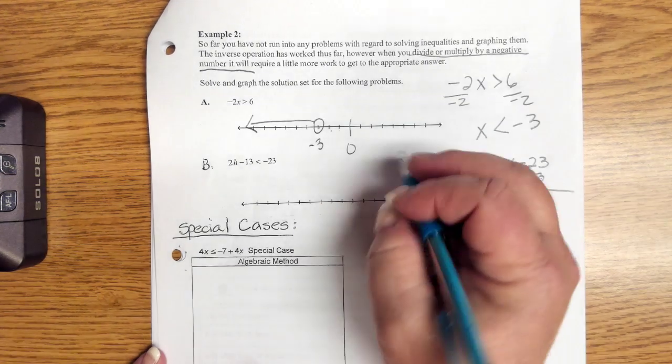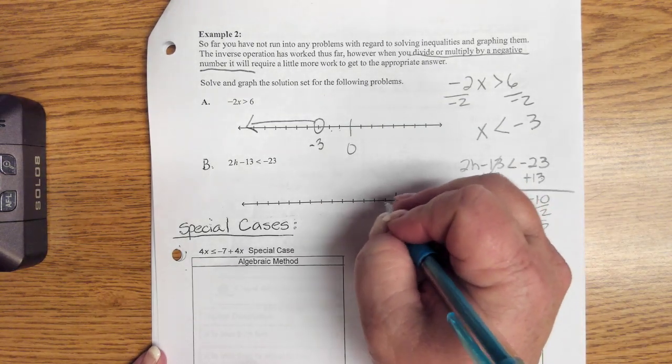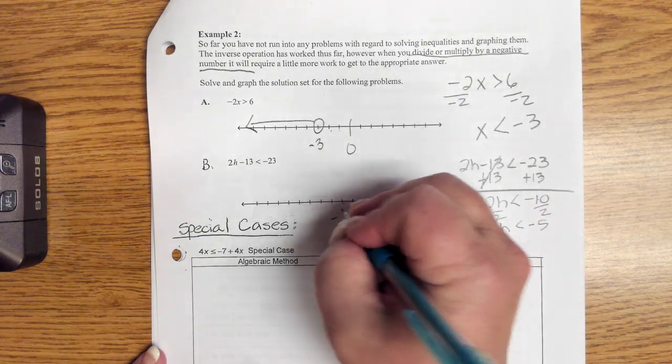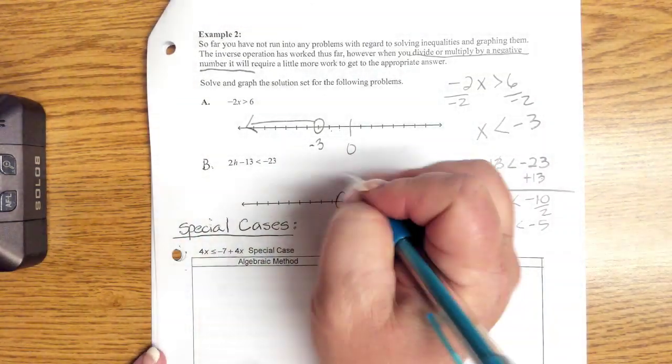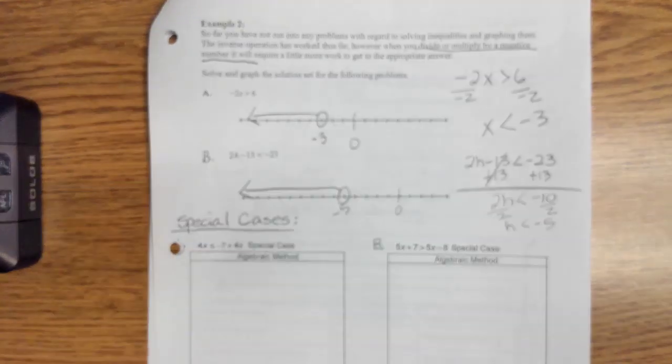Okay. There again, pick a spot. I don't care where it is. 1, 2, 3, 4, 5. Indicate where it is. I'm going to do an open circle, and I'm going to go this way. Okay.